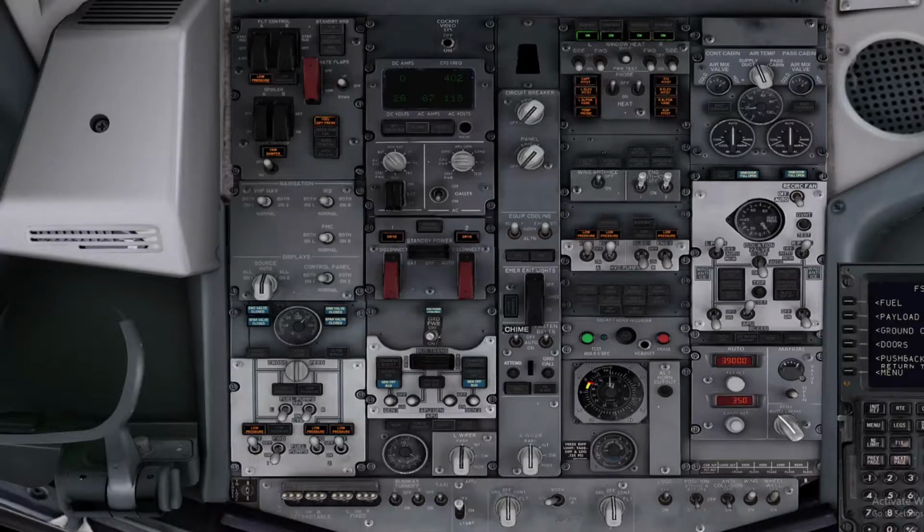Right now I'm just getting the FMC and everything programmed so we can start using self-loading cargo and start getting passengers boarded onto the aircraft. So try to get this done as quick as I can so we can move on.